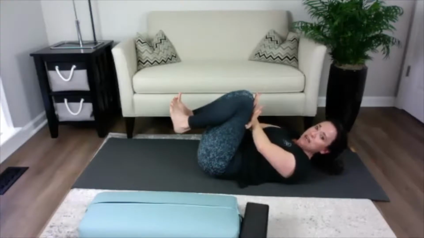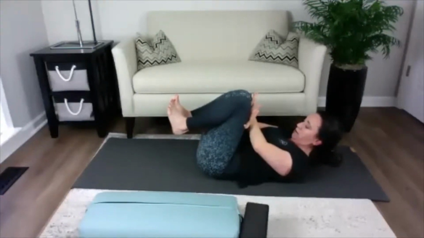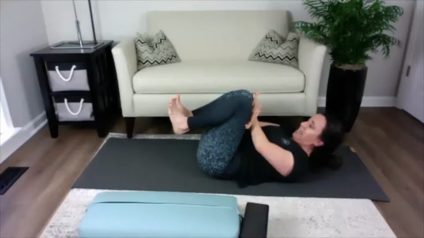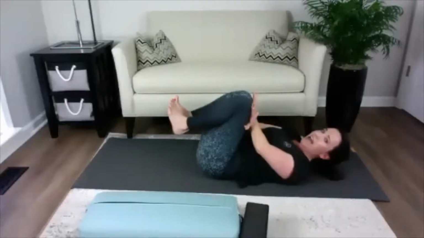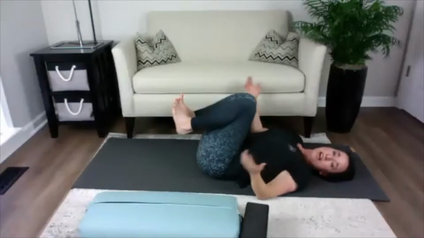Take a deep inhale here and an exhale. And an inhale, and an exhale, and an inhale, and an exhale. Last inhale, and exhaling down. Beautiful. Now release your hands.